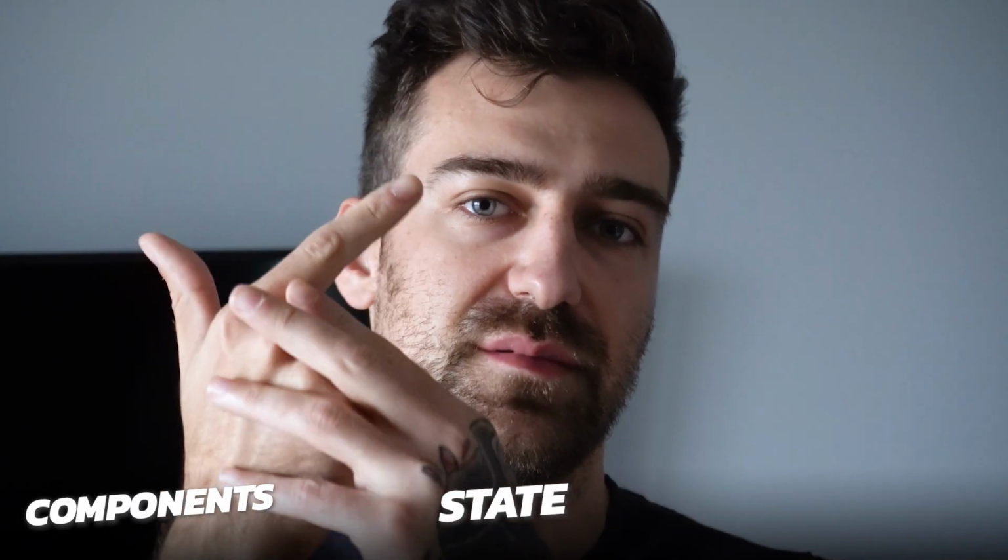So React is not as complicated as people make it, okay? It's actually super simple, but you have to have the right approach and the right mindset when you're trying to pick it up for the first time. Now, there are three main concepts in React that you have to know: components, state, and props.